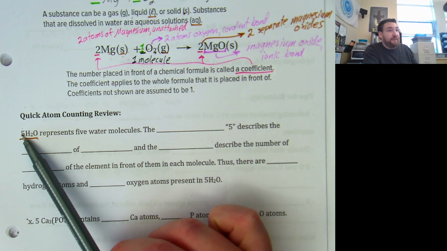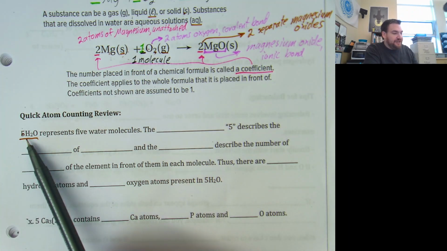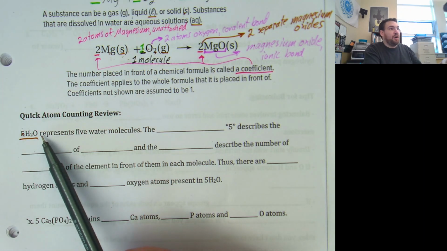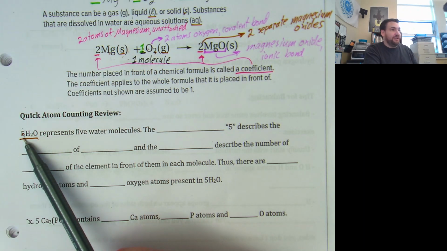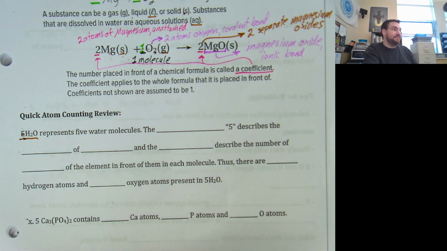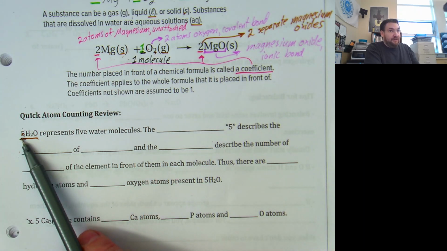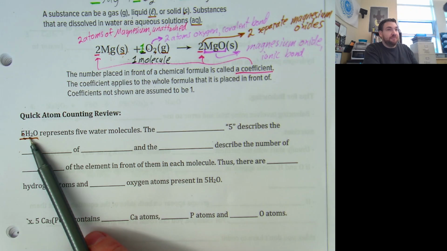If I toss a 5 out front, how many hydrogen atoms do I have now? That 5 out front means I've now got 5 molecules of water. Each water molecule had 2 hydrogen atoms. So 5 molecules of water must then have how many hydrogen atoms? Yes, it's got to have 10. I have 5 groups of 2 hydrogens. So we've got a mathematical operator that does this for us.